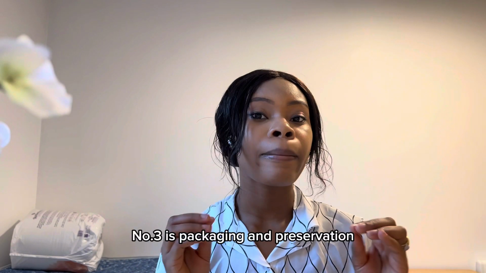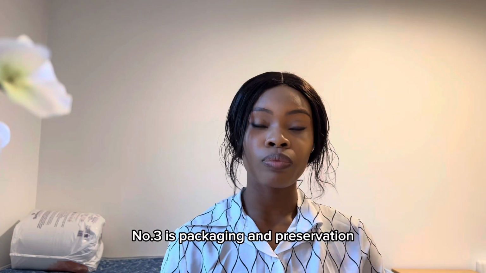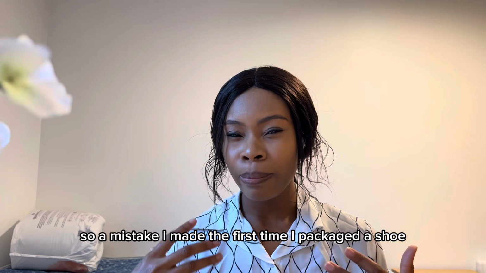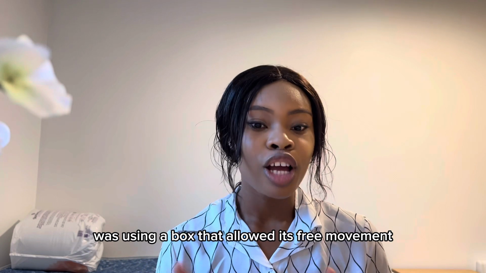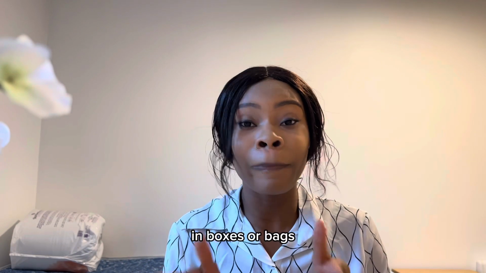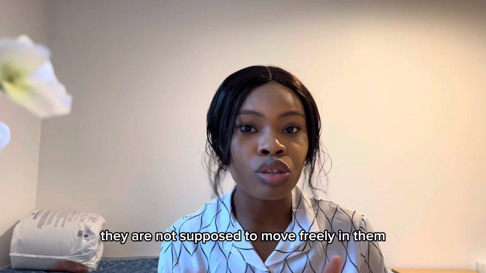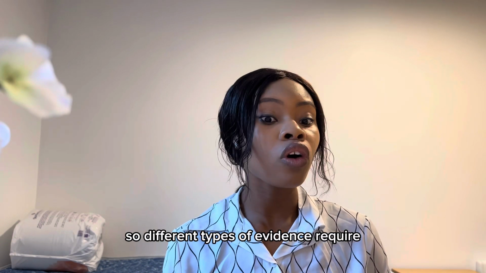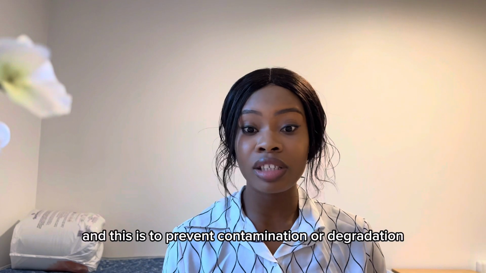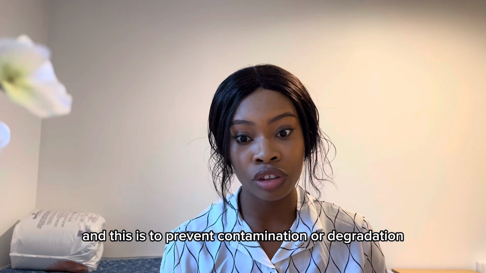Number 3 is packaging and preservation. A mistake I made the first time I packaged a shoe as evidence was using a box that allowed its free movement. When you're packaging evidence in boxes or bags, it's not supposed to move freely in them. Different types of evidence will require different packaging, and this is to prevent contamination or degradation.